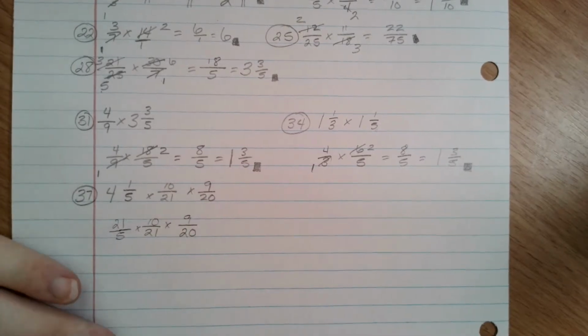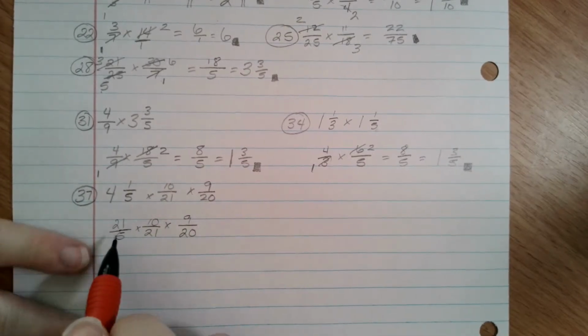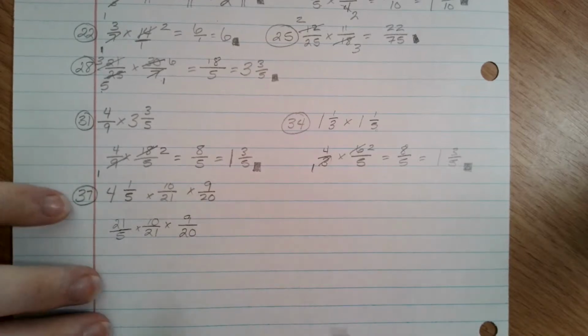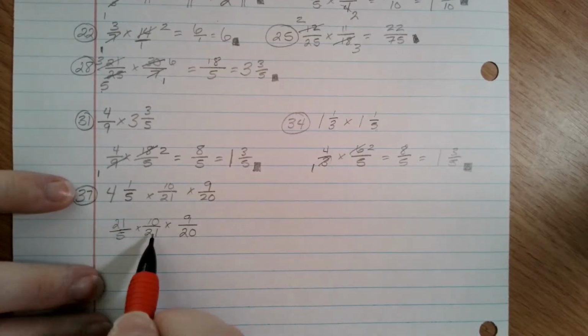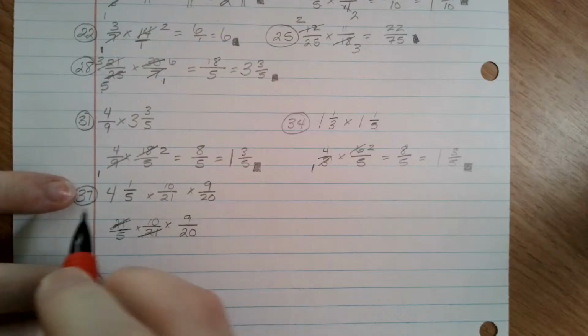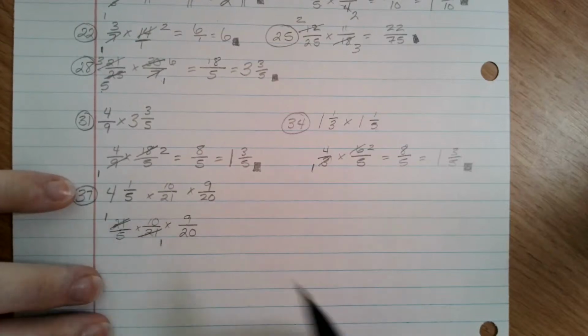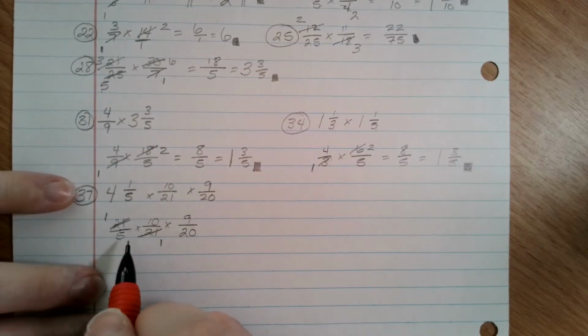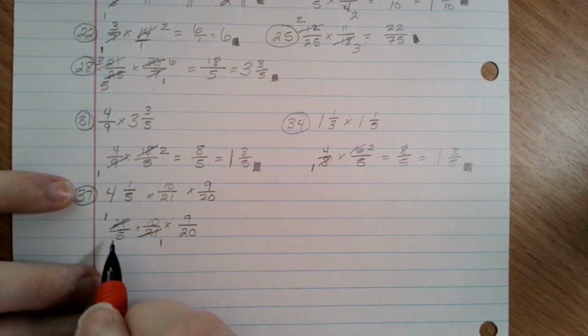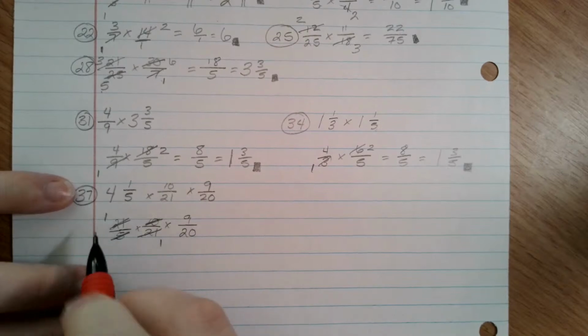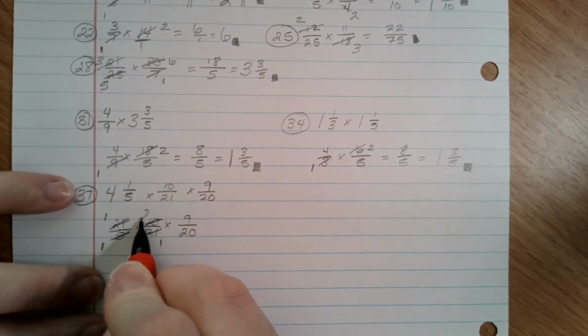Whatever can reduce, we will try to reduce. We have these 21s. If they're in the top and the bottom, they both fit, and they're lovely. Then we can pick this 5 and this 10. 5 can fit into 5 once, 5 can fit into 10 twice.